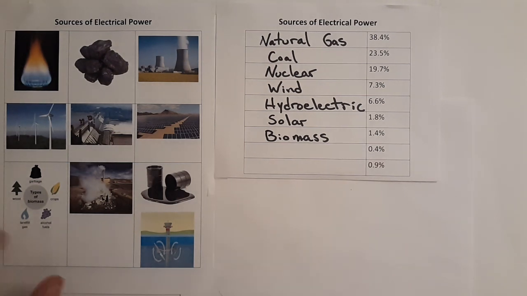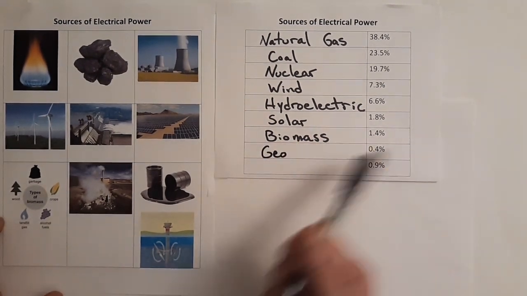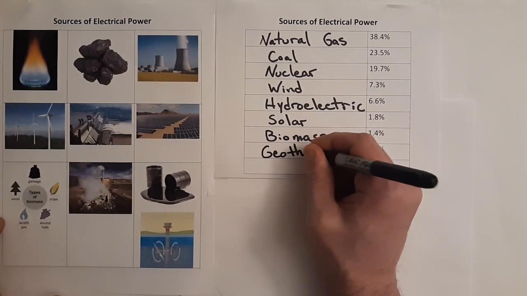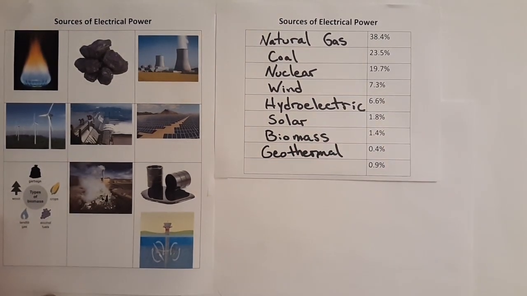All right, then we have what's called geothermal. You can see it's very small. It hasn't gained a lot of widespread use. This is actually using the heat of the earth, usually around geysers and hot springs. They use that heat to create electricity.